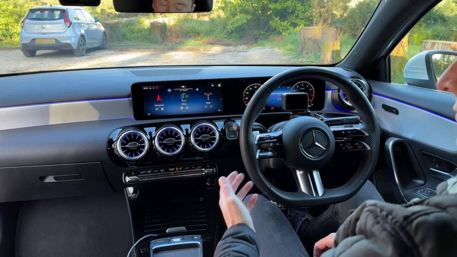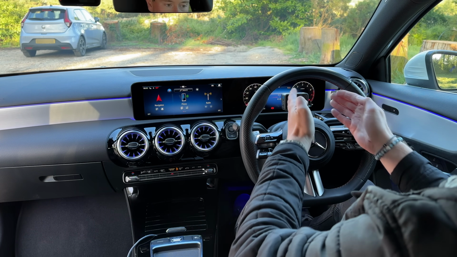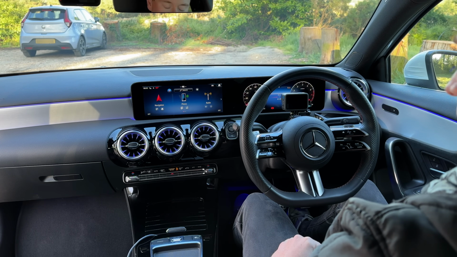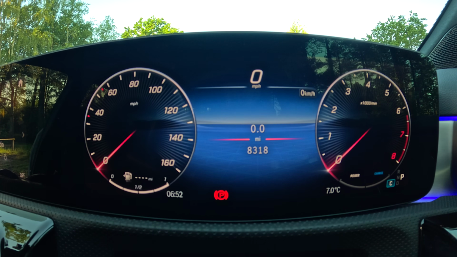So I won't run through the stuff on the left-hand side of the steering wheel just because that dictates literally everything on that side. So we're focusing on the screen literally in front here behind the steering wheel. Now, when you first pick up your car, it's probably going to look a bit like this here. And this is what Mercedes refer to as the classic style or the classic theme.